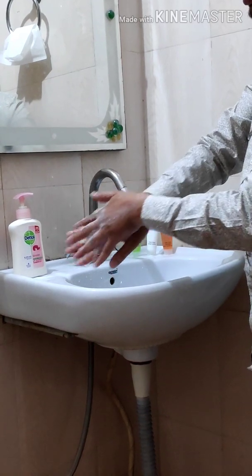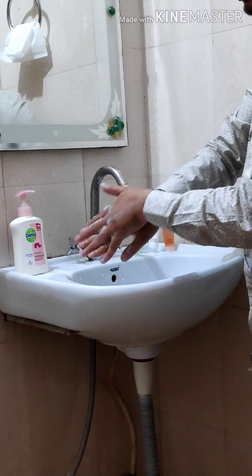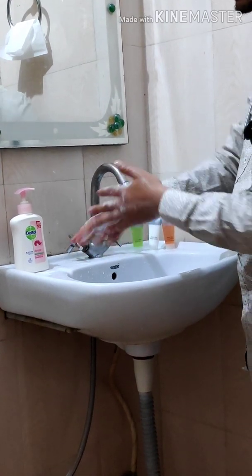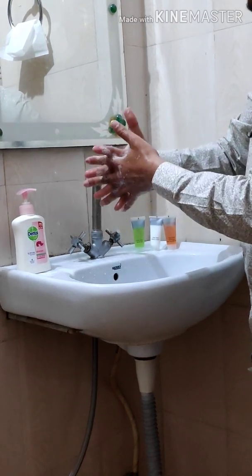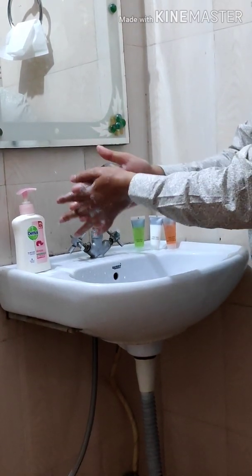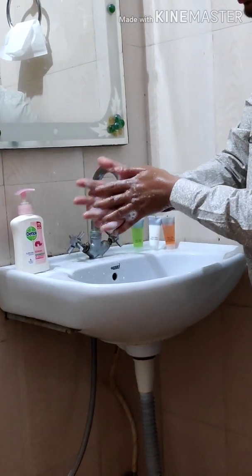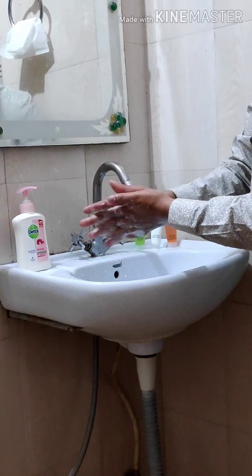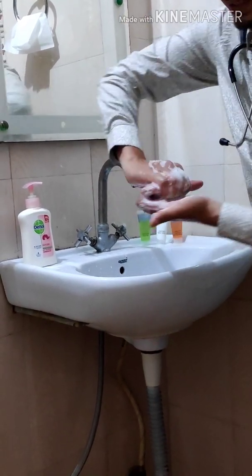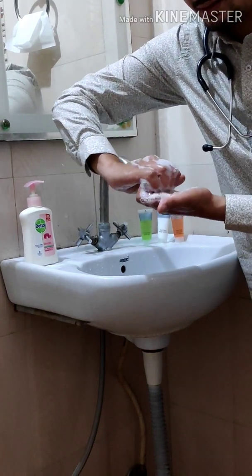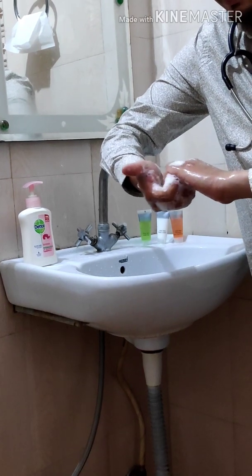And similarly the other hand. Now we move to step number 4, and step number 4 is interlacing of the fingers and moving your palms. Now move to step number 5, and step number 5 is clenching both of your hands and moving them like this. You see, you move it like this.